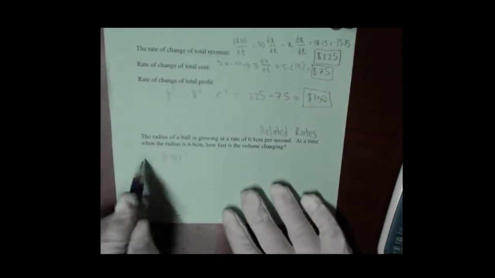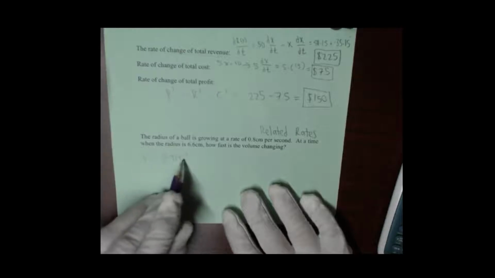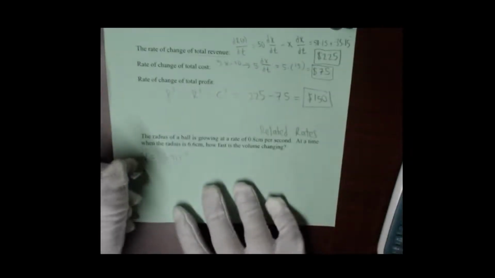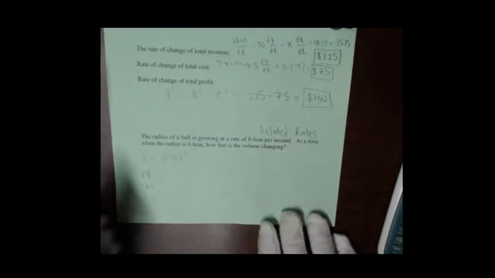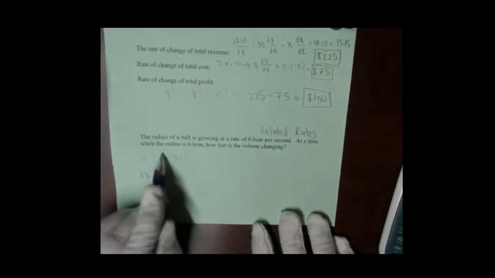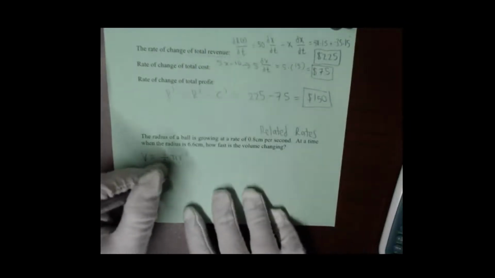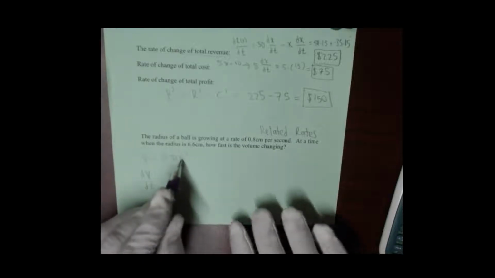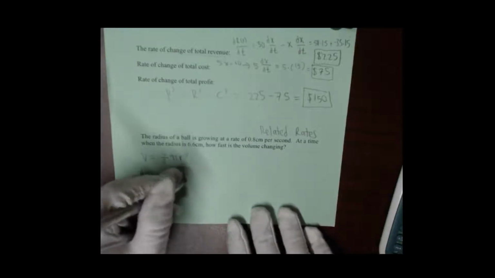So we can relate the variables V and r, but we want to relate the rates, and we do that with an implicit derivative. dV/dt is equal to, we take the derivative of this. 4/3 and pi are constants, so they just come along, and the derivative of r cubed is 3r squared.